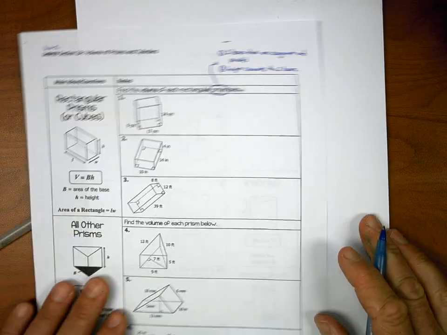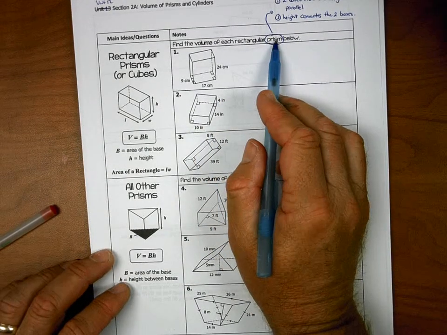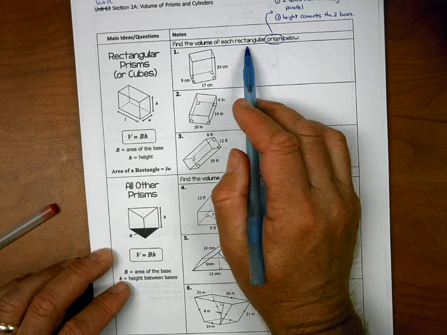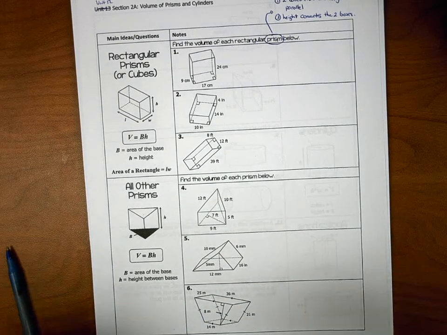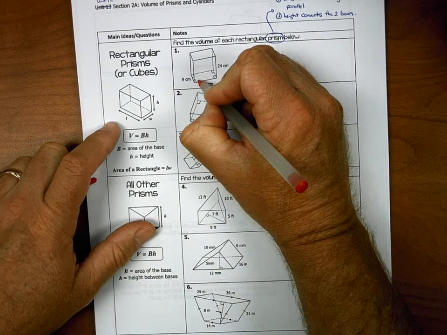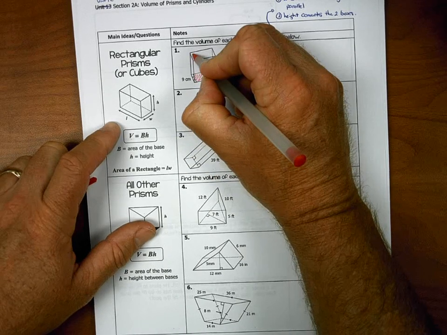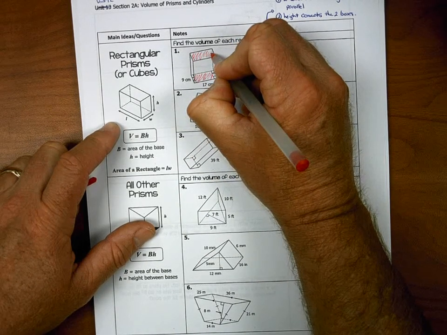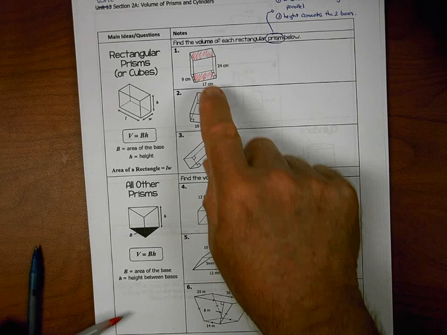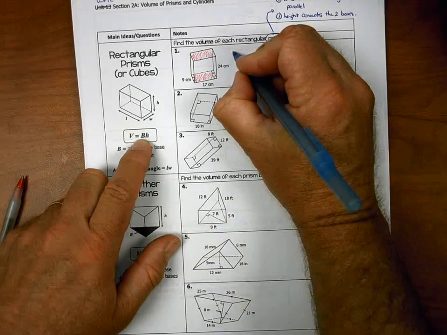So here's what I do. I look at shape number one. It says find the volume of each rectangular prism. How do you know this is a prism? Well, it tells you it is a rectangular prism. Now, since it tells you it's a rectangular prism, it's telling you the bases are rectangles. So find two sides that are exactly congruent and parallel to each other, and you can see right here, these are the two sides that I'm going to choose. I will always shade in the two sides in red, and that'll signify which sides are the bases.